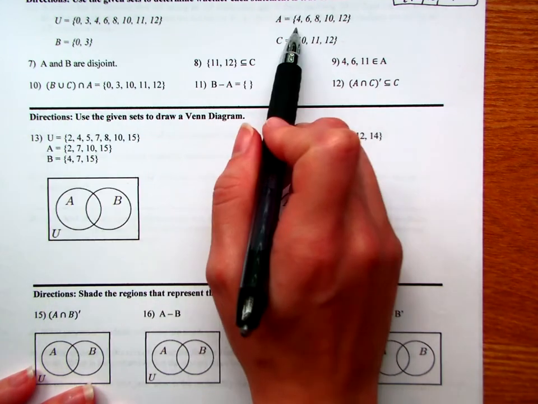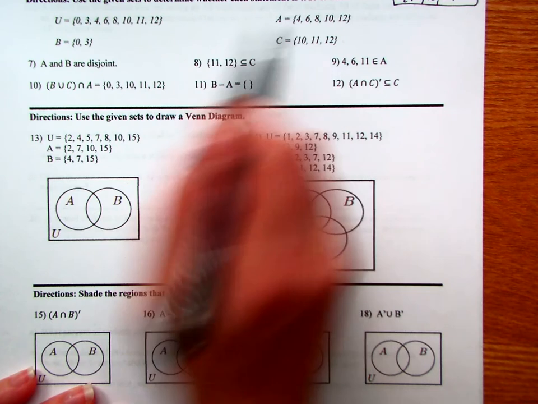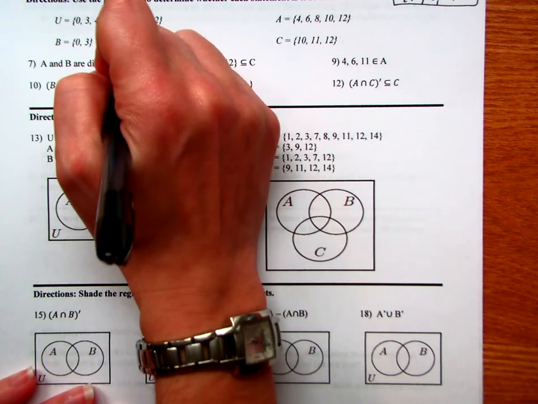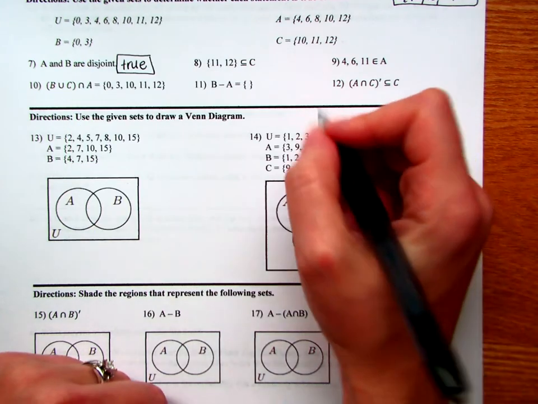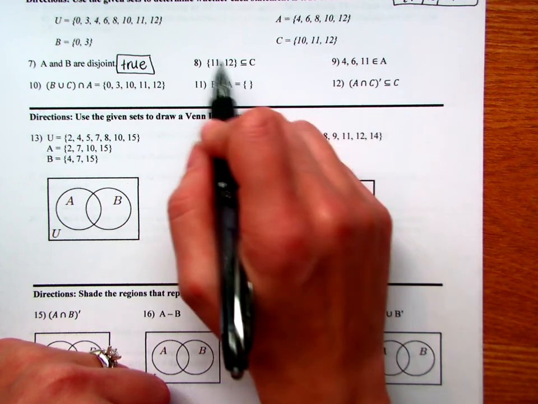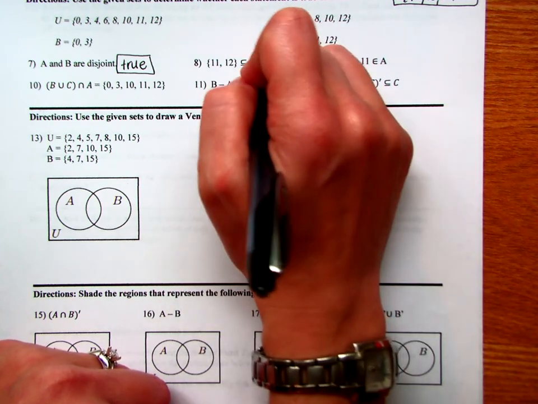Well, I don't see a 0 in A, and I don't see a 3 in A, so they don't have anything in common. So is this true or false that A and B are disjoint? That is a true statement. They are disjoint. They have nothing in common. Number 8 says that 11 and 12 are elements of C, that it's a subset of C, and both the elements 11 and 12 are in C, so that is also true.